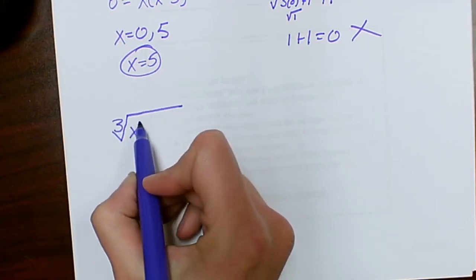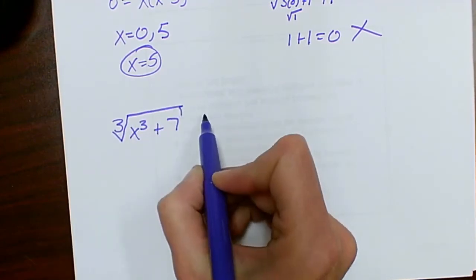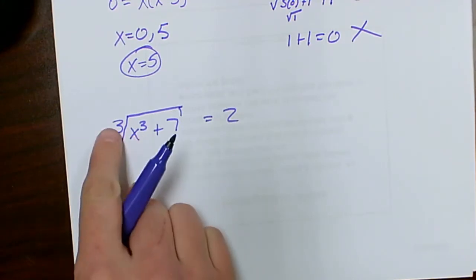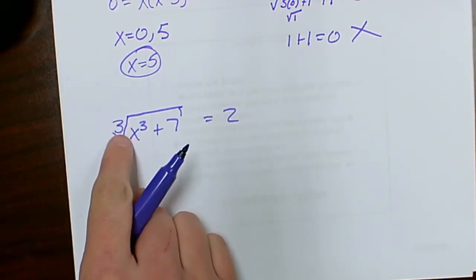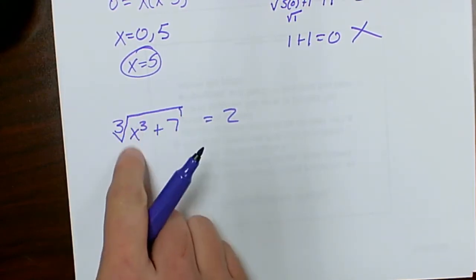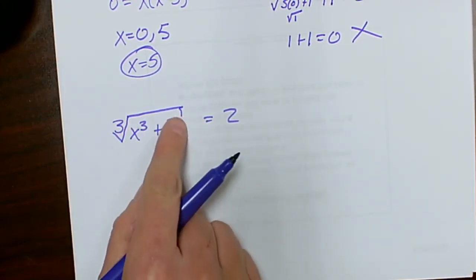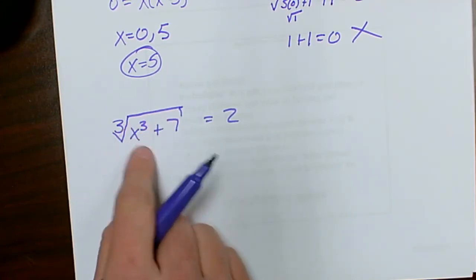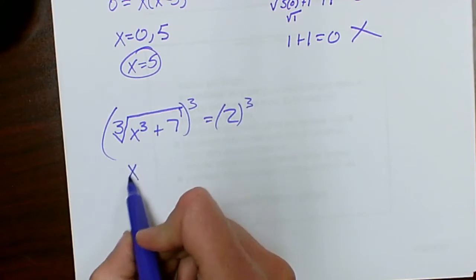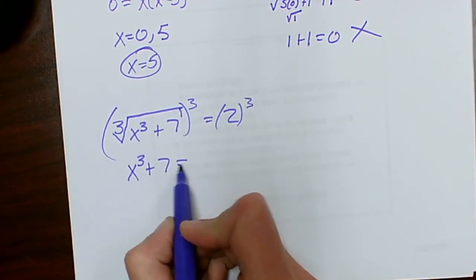Cube root of x cubed plus 7 equals 2. Now, this x cubed cannot cancel out with the cube root because the whole thing underneath the radical is x cubed plus 7. So to get rid of this, we have to cube both sides. So x cubed plus 7 equals 8.